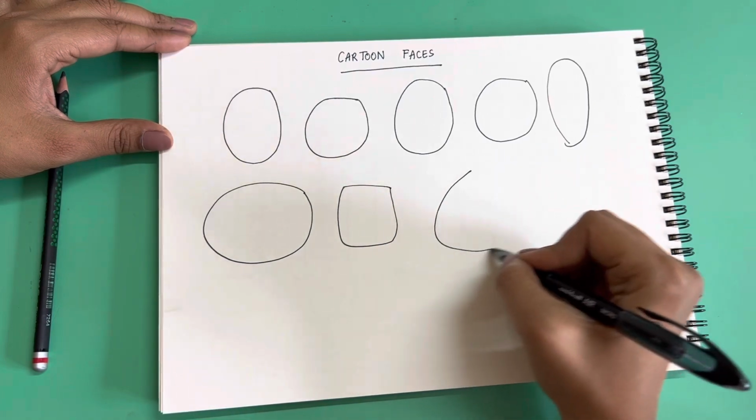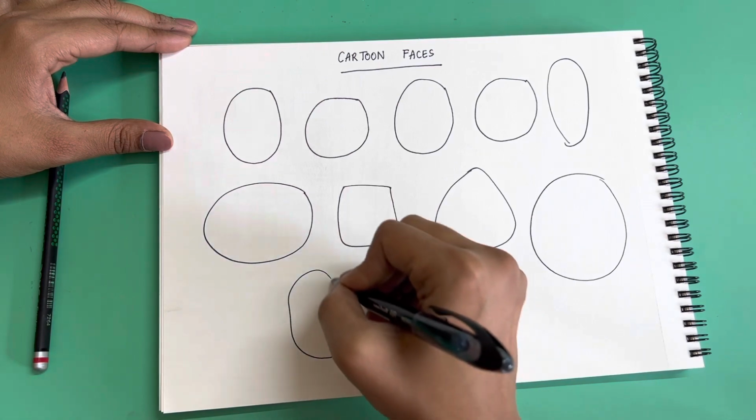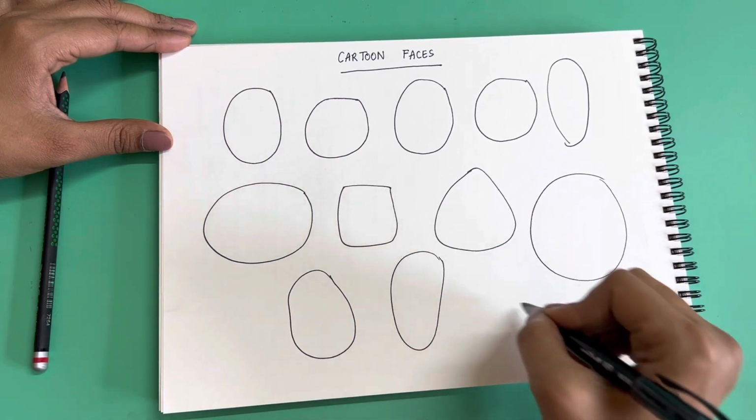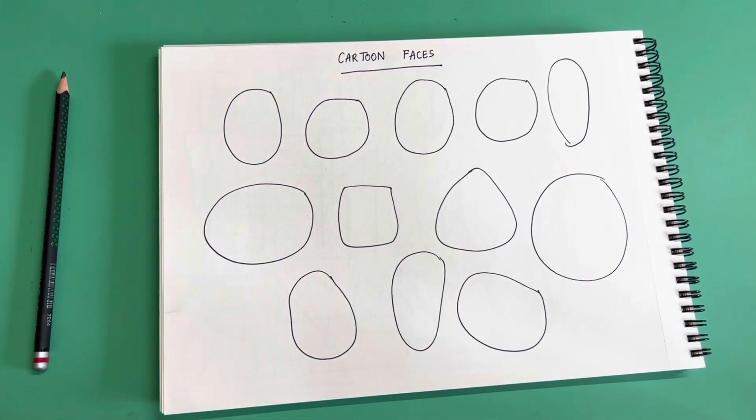I'm using a pen to draw random shapes freehand. This is also because it gives you a lot of spontaneity and you don't have to think too much, and there's zero pressure and there is absolutely no requirement for you to be perfect in this step.